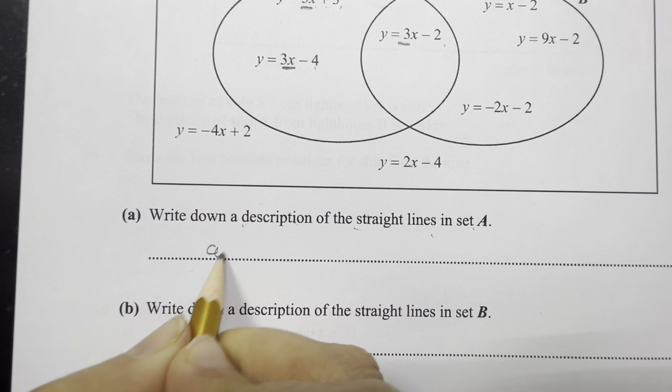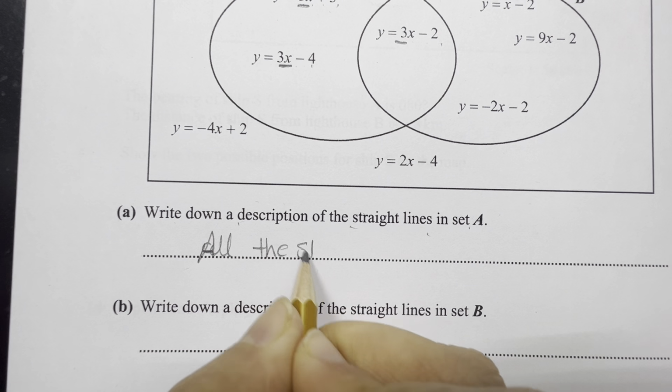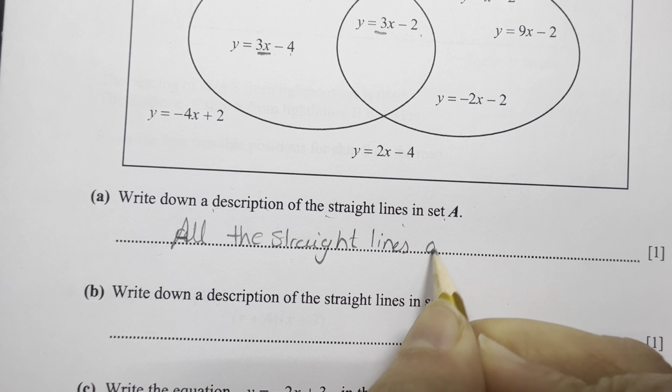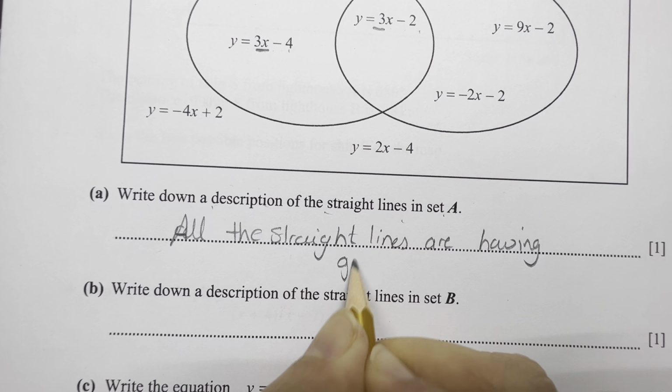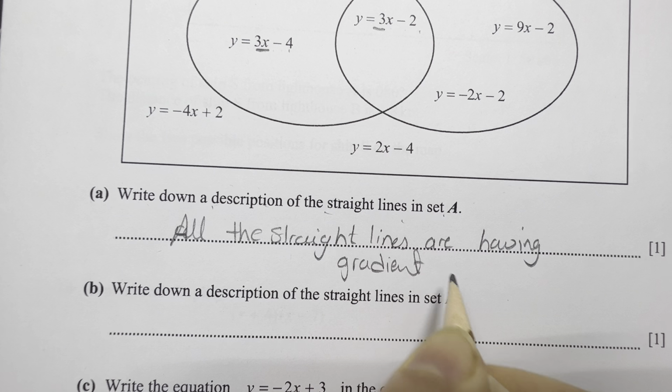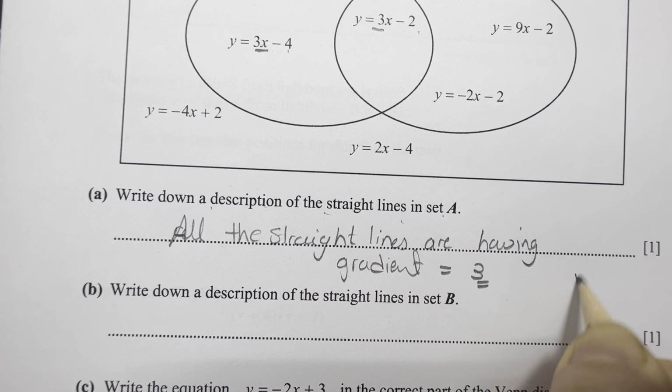So all the straight lines are having gradient equal 3, m equals 3.